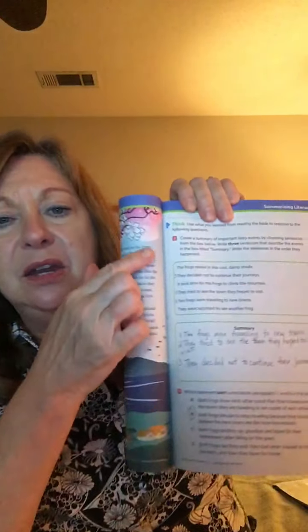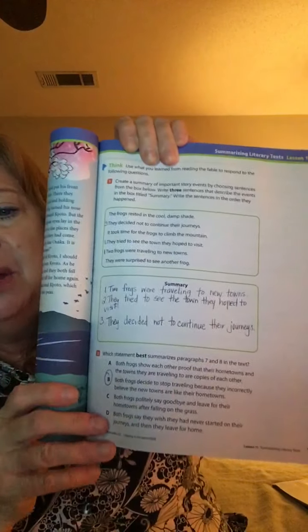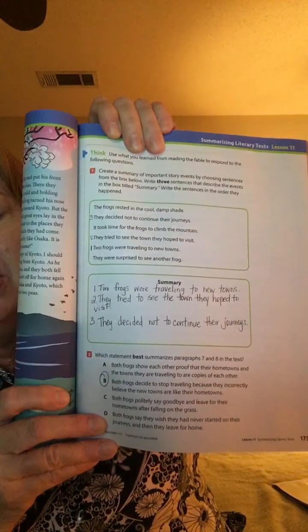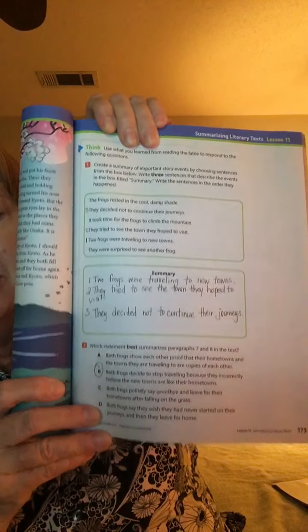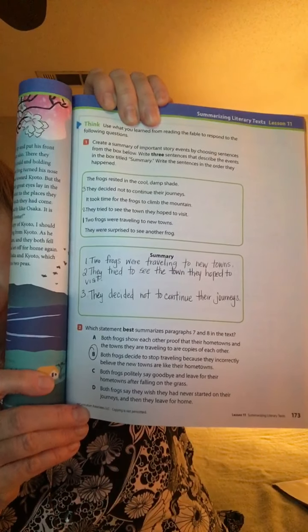Okay, on number 1, it said create a summary of important story events by choosing sentences from the box. Write 3 sentences that describe the events in the box title summary. So here you've got the 6 sentences to choose from. You can see the ones that I chose and the answer down here if you'd like to stop and look. And it did say you have to put your answers in chronological order.